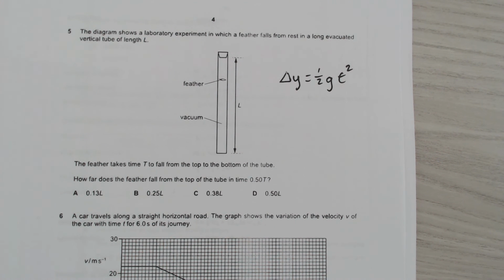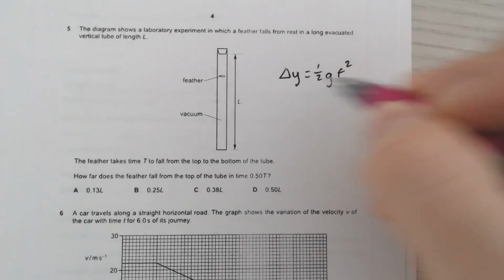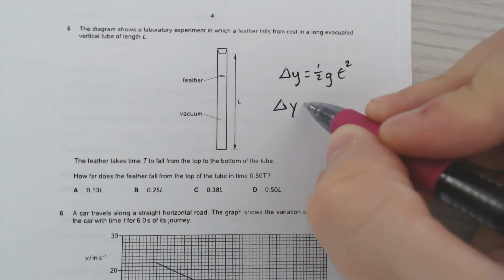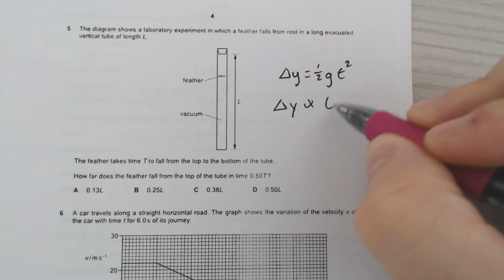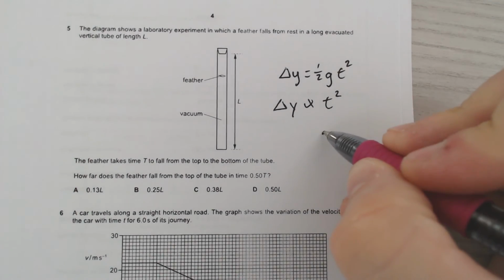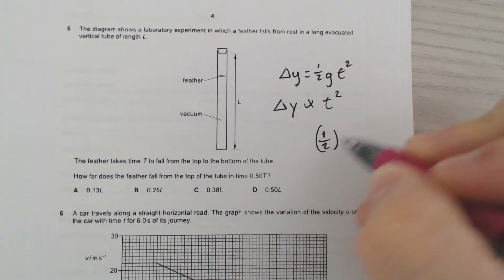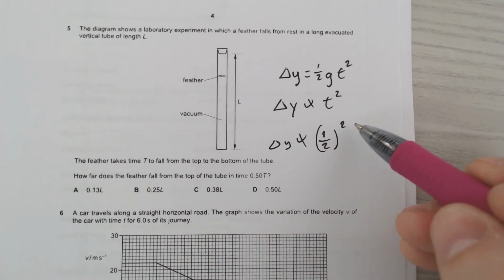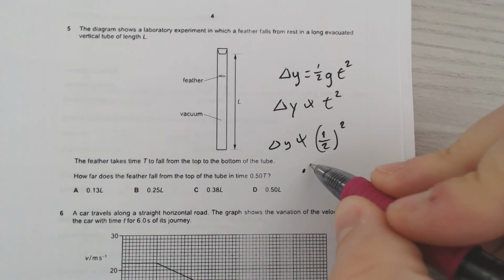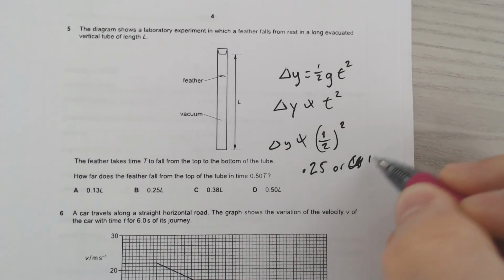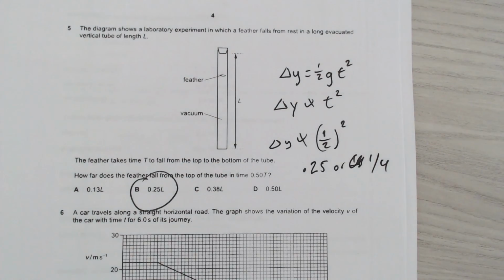If it wasn't in a vacuum, a feather has a lot of air resistance. We have half of the time. If you recognize that delta y is proportional to t squared, because gravity and 1/2 never change, if you plug in a half for time, you would get a delta y that would be 1/2 squared, which is 0.25 or 1/4. That is 1/4 the length.